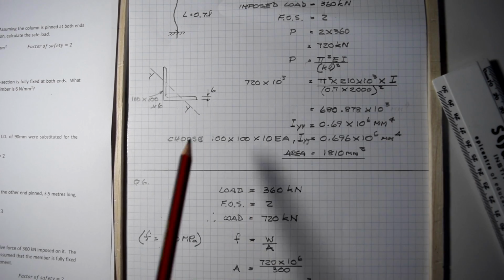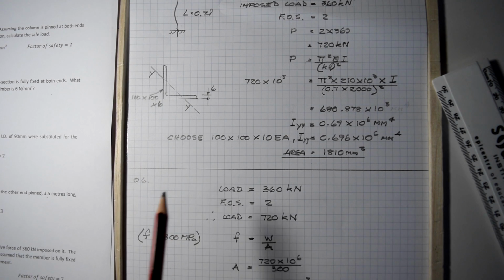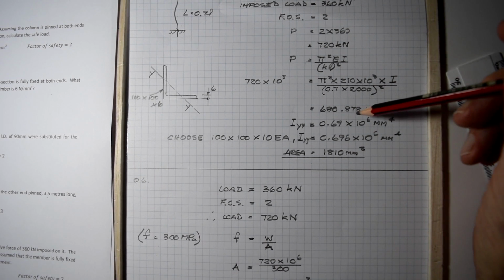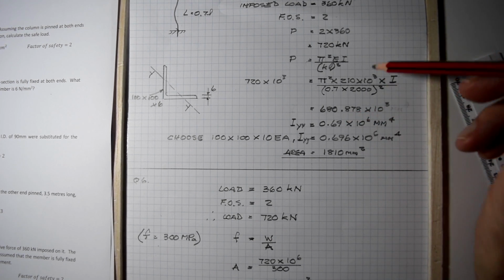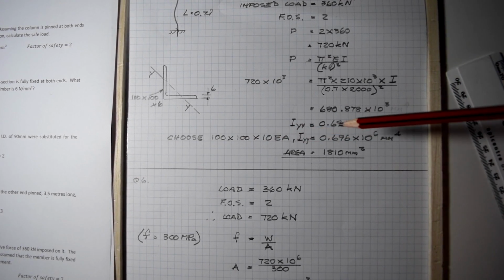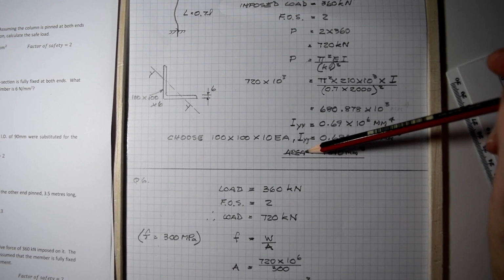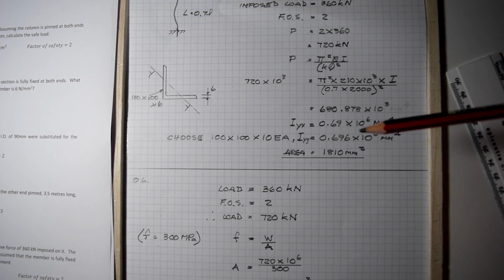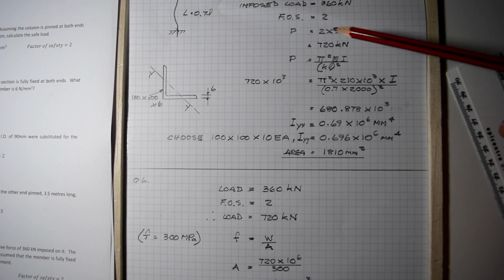We take the YY axis, this one over there, because that's the weakest axis, and that's the way an angle will buckle when it's under compression. We find an IYY of 0.69 times 10 to the 6 millimeters to the fourth, and if we choose from your tables a 100 by 100 by 10 equal angle with an IYY of 0.696, we have the correct answer. The area of that angle is 1810, all found in your steel notes. So all we did there was increase the load by a factor of 2, which brought us down to the correct answer.